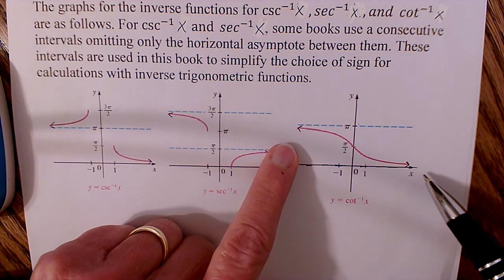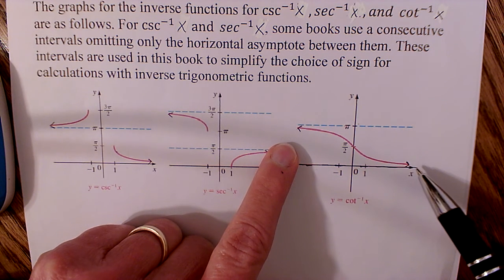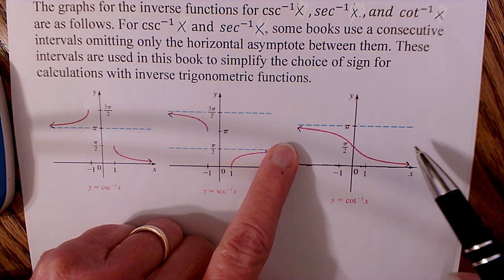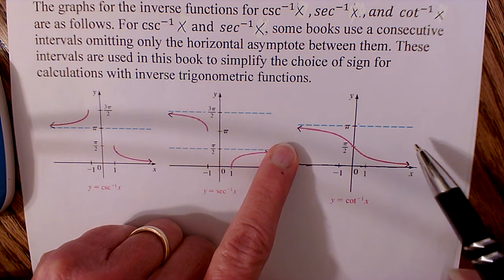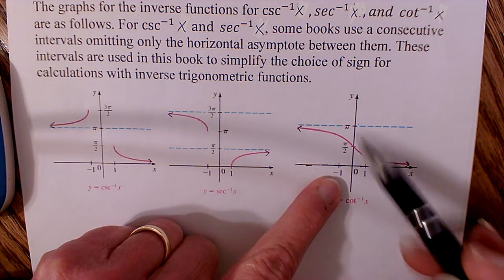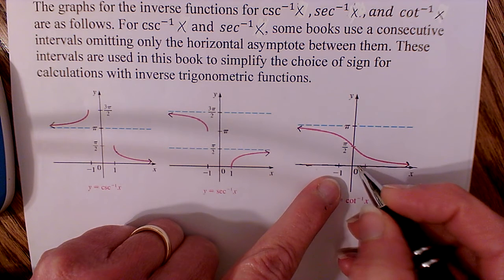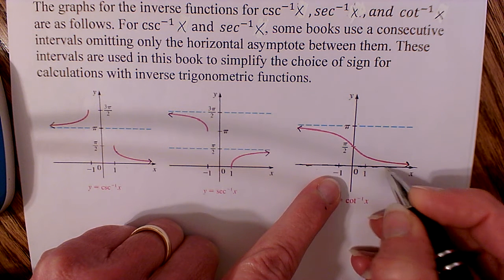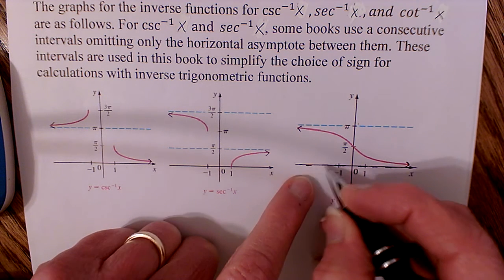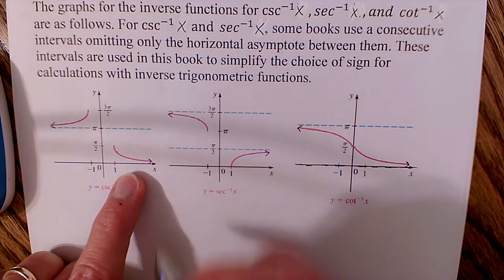On this one, it's not hard to follow. We can use any real number for our domain, and our range is going to go from 0 to pi, not including the 0 or the pi, because keep in mind this is a horizontal asymptote down here. On these, we end up with horizontal asymptotes.